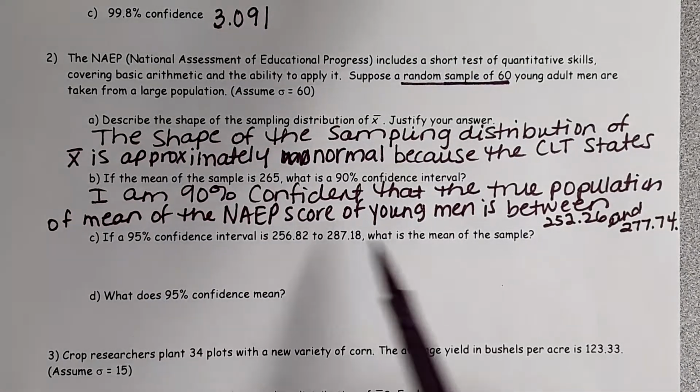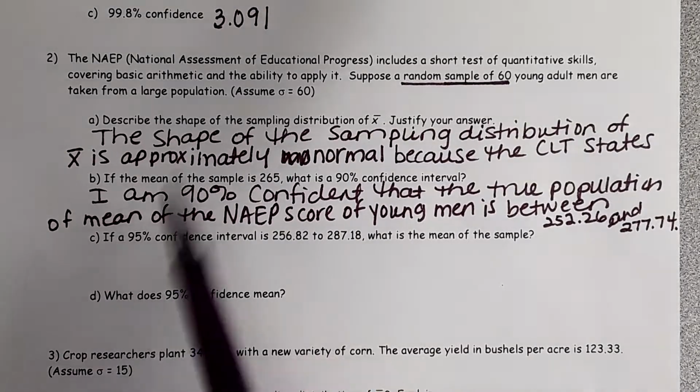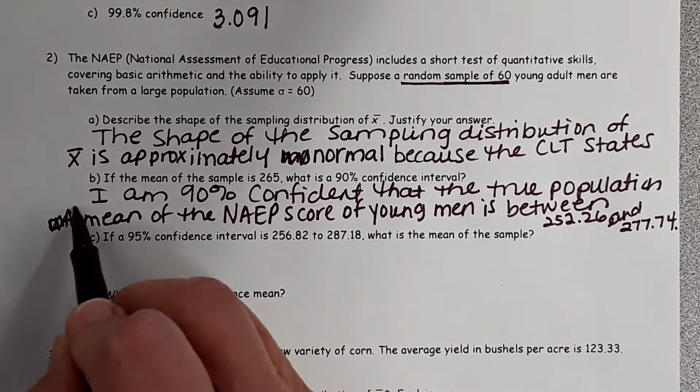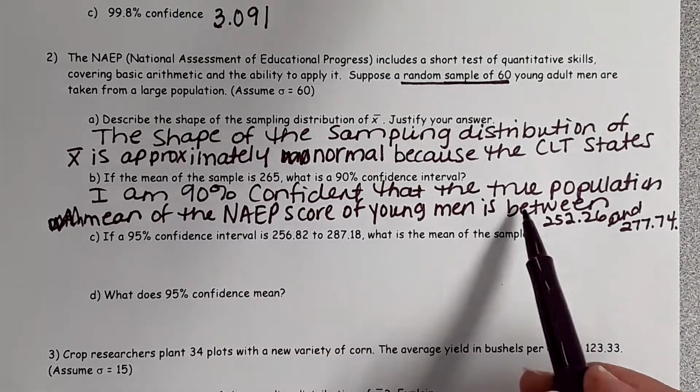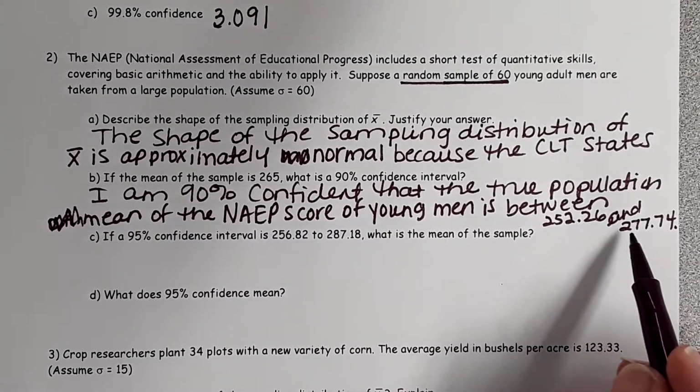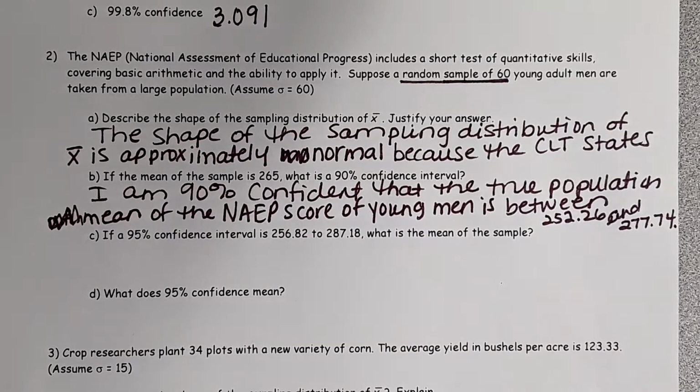So I am 90% confident that the true population mean of the NAEP score of young men is between 252.26 and 277.74.